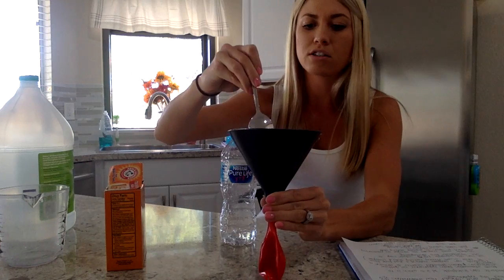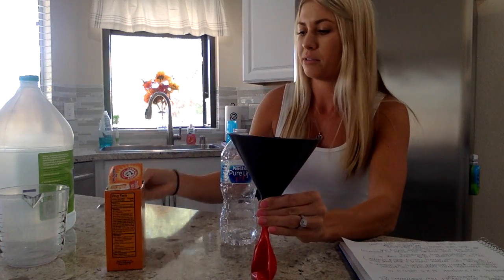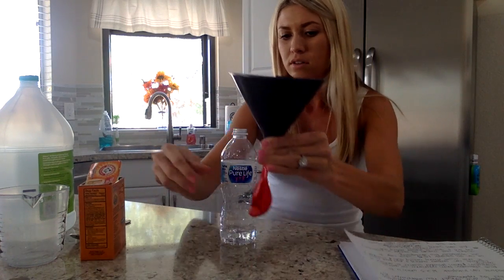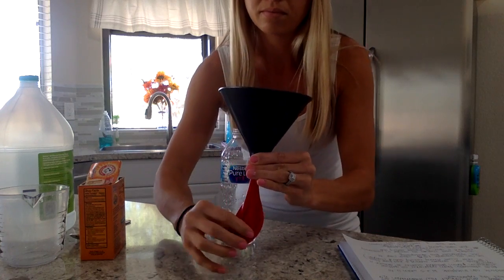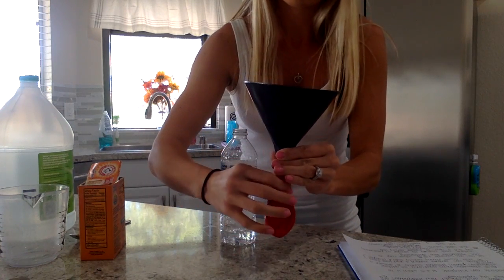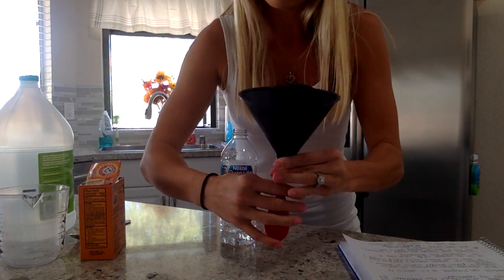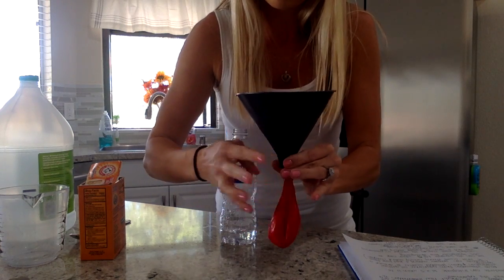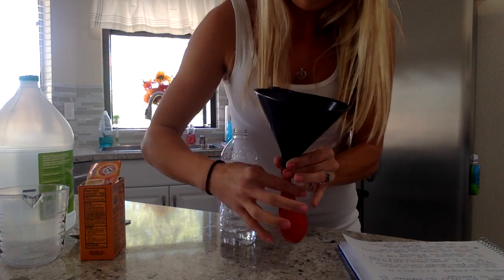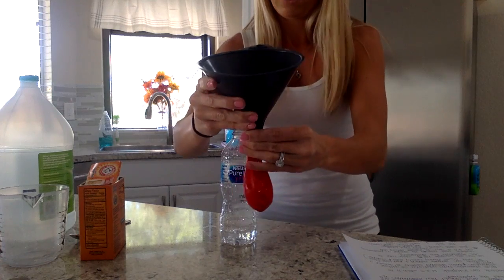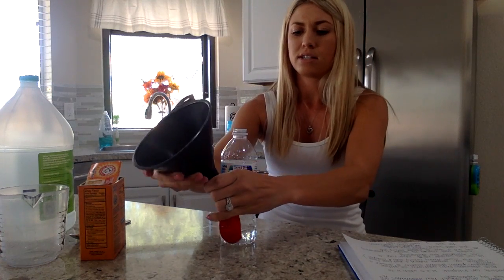Pour that in there so that it goes down into the balloon. Make sure it goes all down into there.